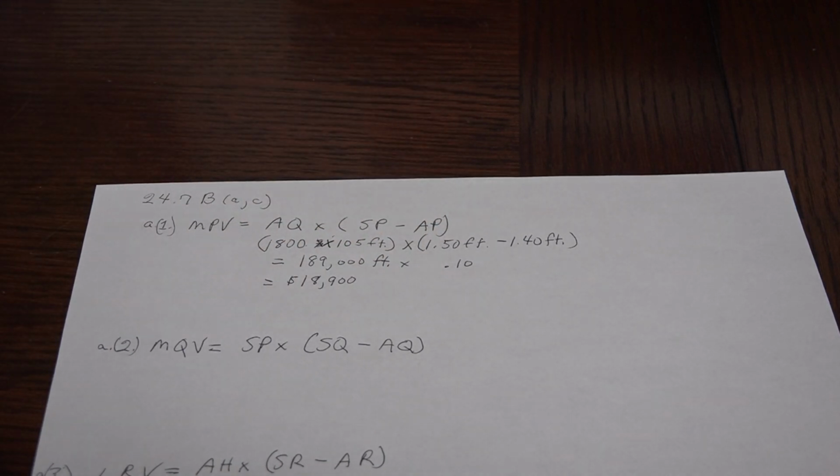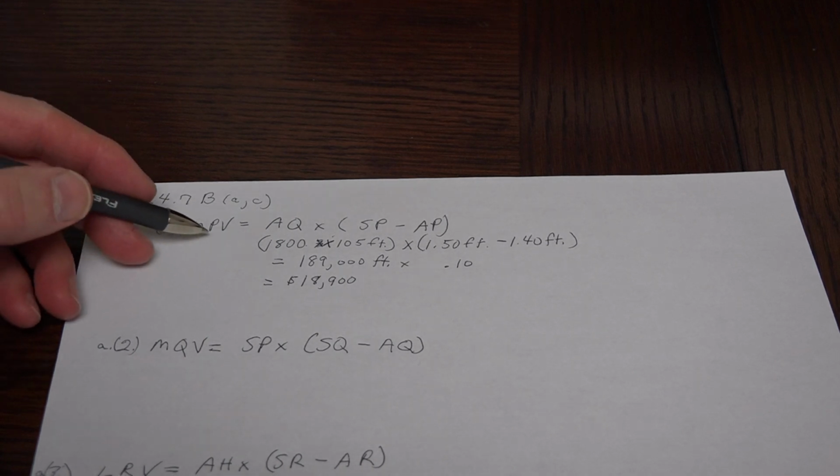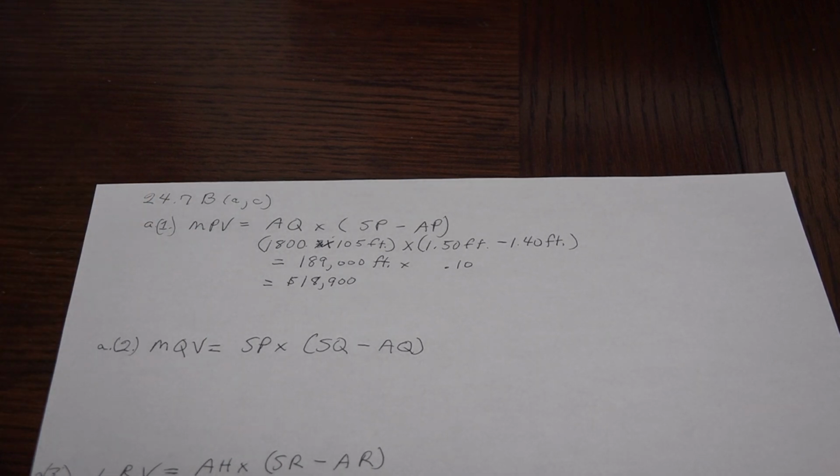Now, question is that 18,900 a favorable variance or unfavorable? Remember, this is the material price variance.